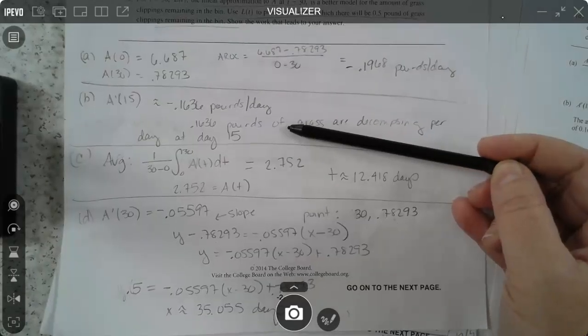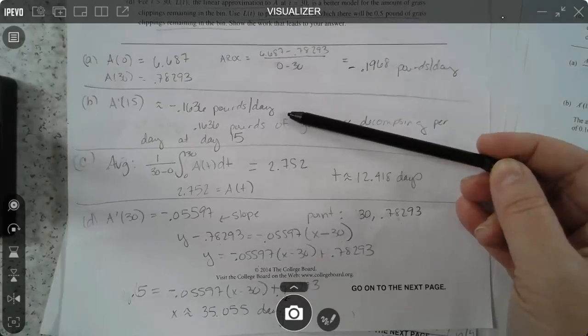All right, let's move on to part C. This was a 2-pointer. Part B was 2 points.